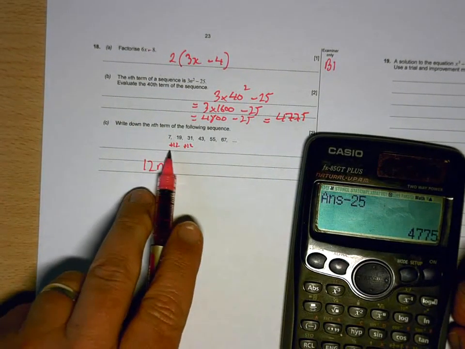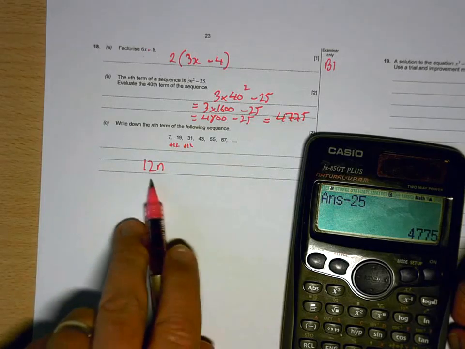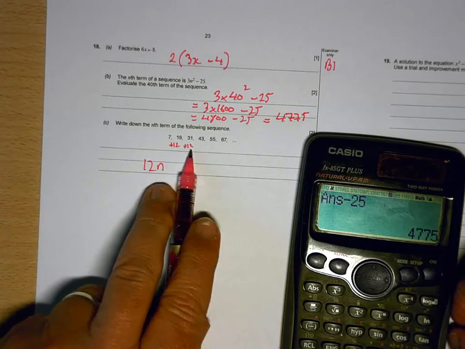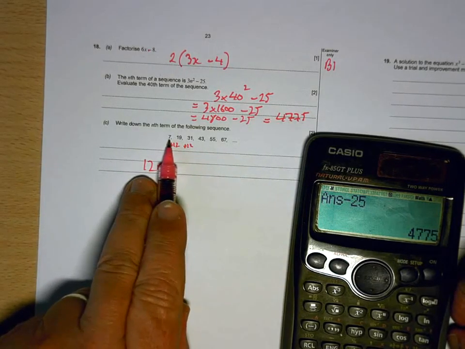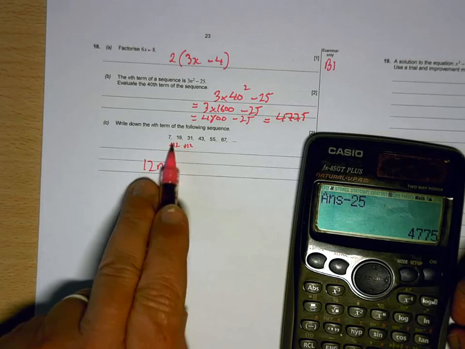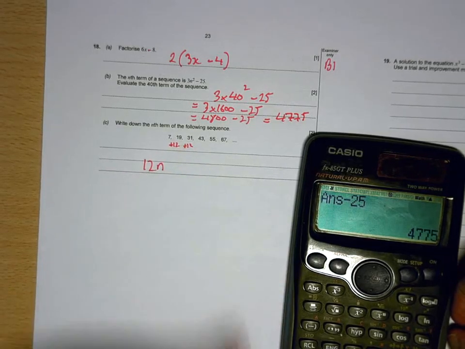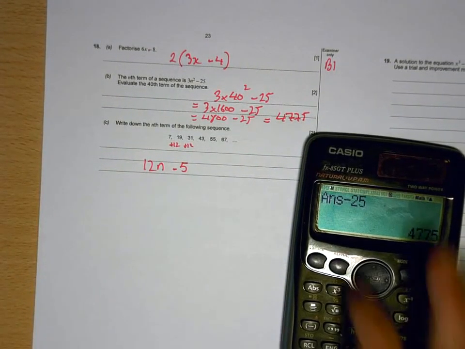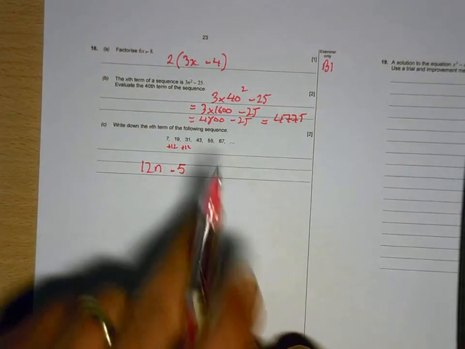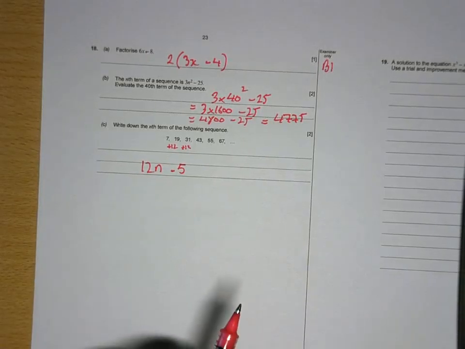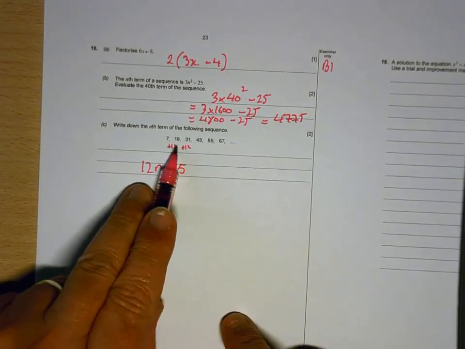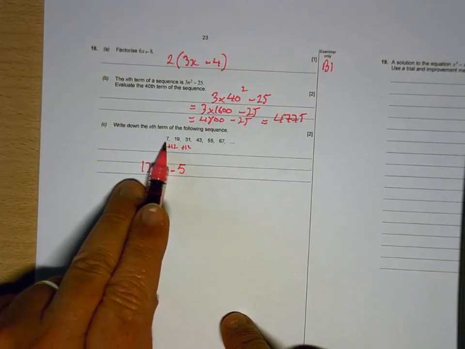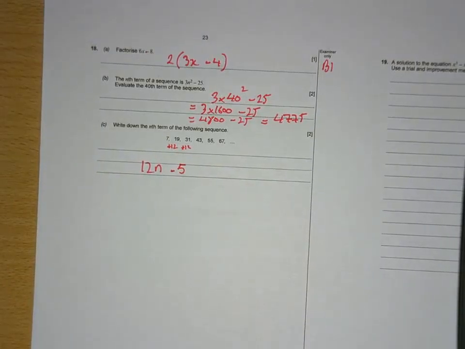Okay, so whatever is going up in, if it's constant, that's the n rule it is. So it's a 12n rule, but the first number isn't 12, so we have to do something to it to turn it into 7, which is to take 5 off. So first of all, you look to see what the differences are. That's the n rule. And then what are you going to do to shift the number that it is to the starting number that you've got?